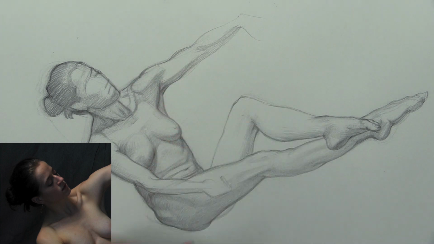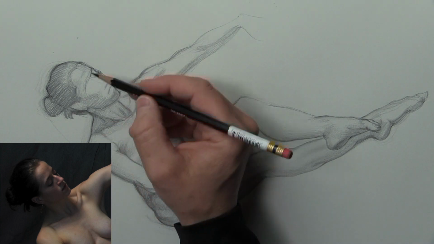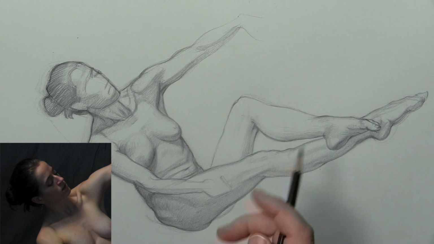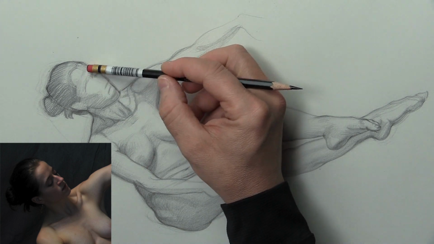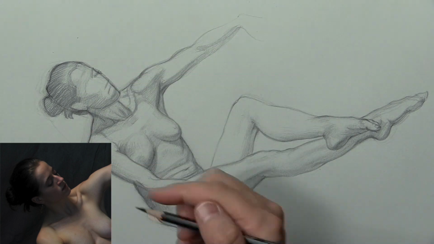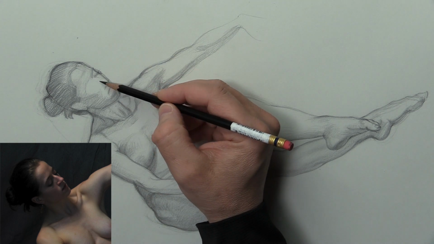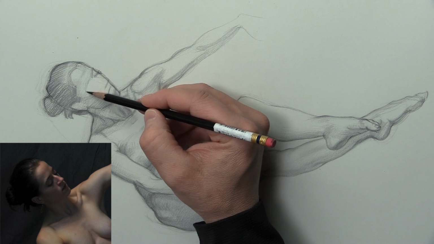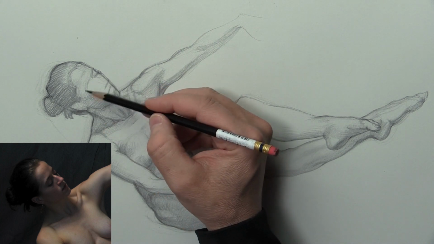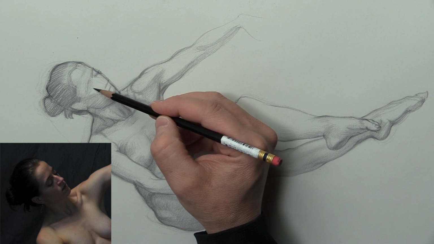I'm using a line there on her nose, no doubt about it. But as I progress, you'll see most of what I'm going to do has a lot of softness to it. For me personally, this is just a way that I'm very confident with drawing a face like this that's in shadow. I'm going to just treat it as if I'm painting it.